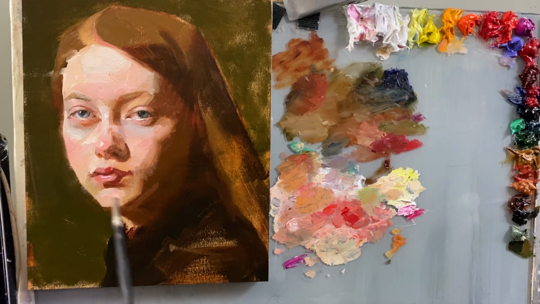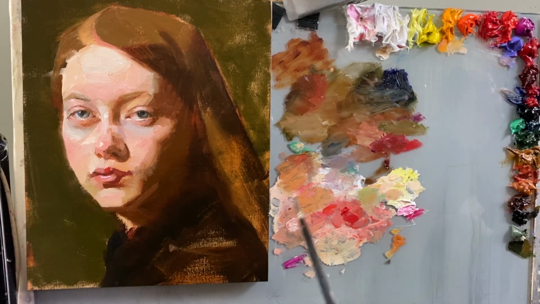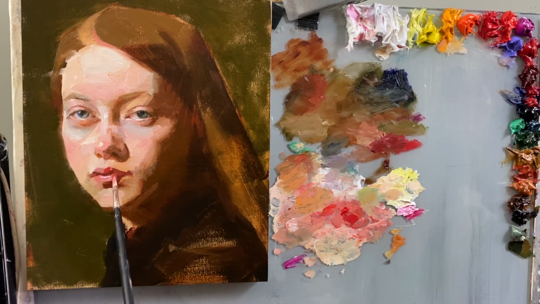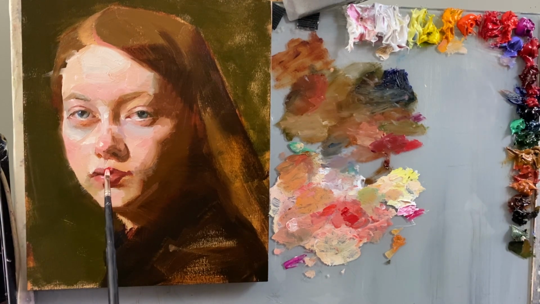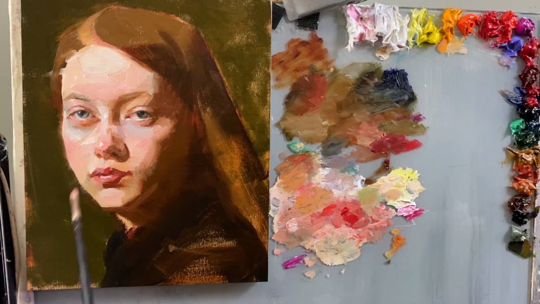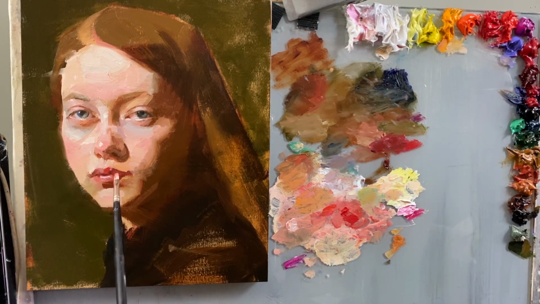And also know that some of that dark is a result of the photography trying to find the middle ground between the strong contrast of light and dark. So you can definitely reduce some of that contrast and not make the corners of the mouth as dark as they appear.